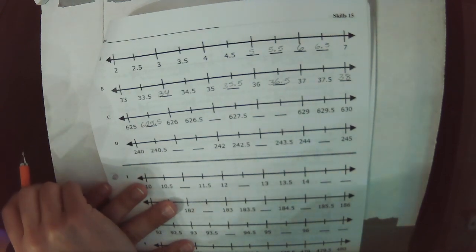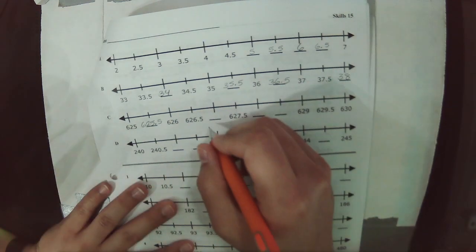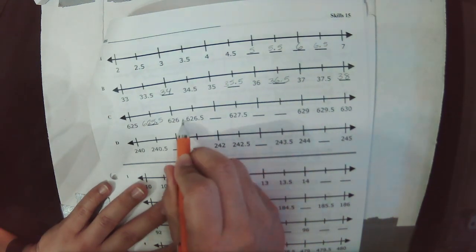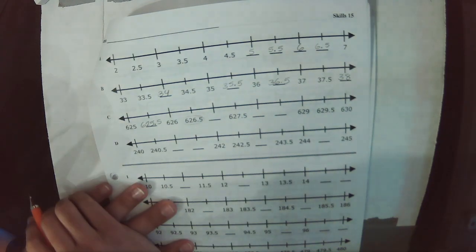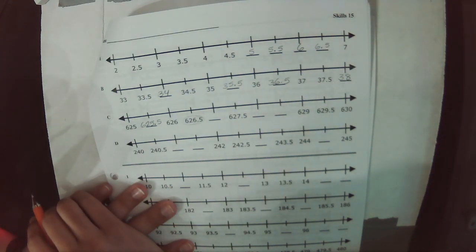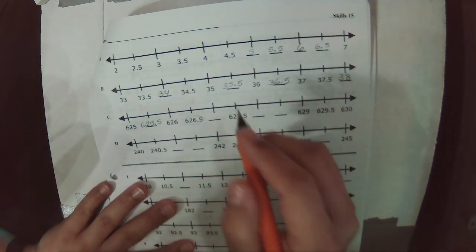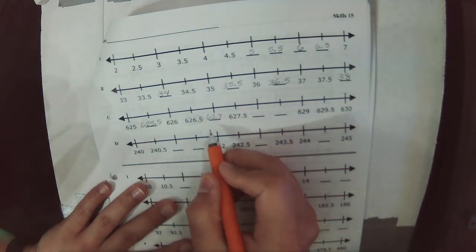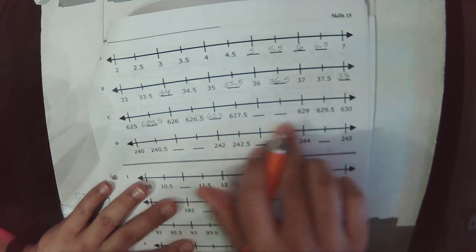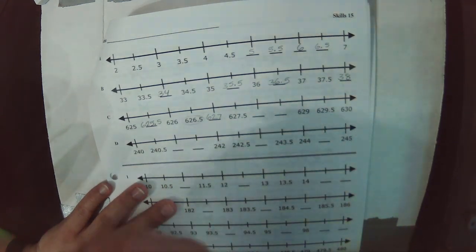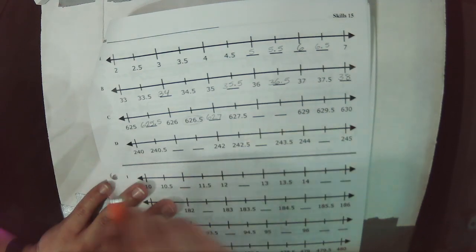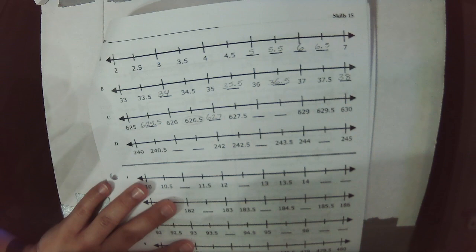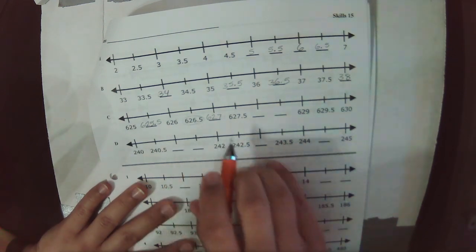Christopher? 626.5. Well, that's this number. What about the blank spot next to it? 627. So we always have to make sure that when we're trying to figure out what labels are missing, we look at the ones right next to it, the ones right before or the one right afterward. That'll give us clues about what's missing.